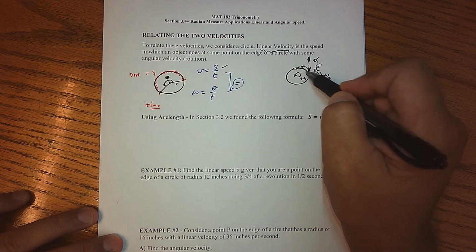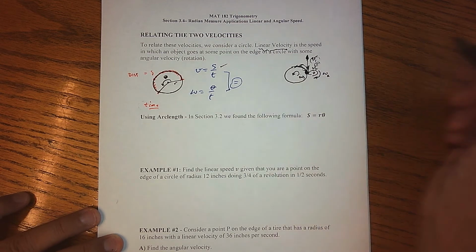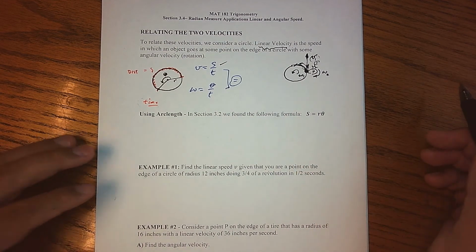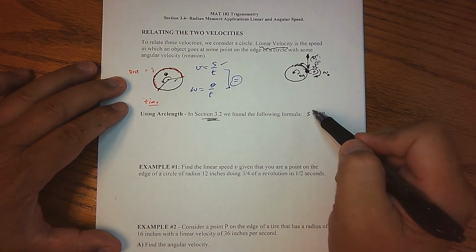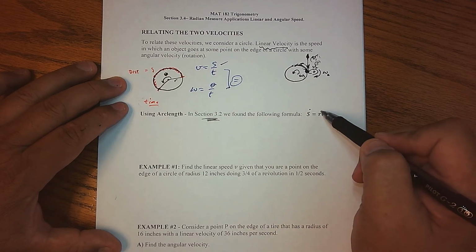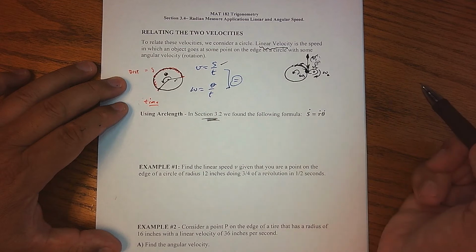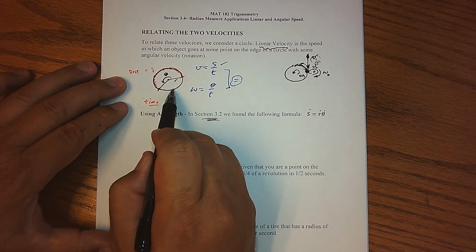So distance traveled this way or distance traveled that way gives me my velocity. And of course, how fast I'm spinning gives me my angular velocity. So let's put this all together. We're actually going to go back to section 3.2, where we learned that the arc length, for our case, the distance traveled, is equal to the radius of the circle times the central angle that I swept out, right? So basically this picture right up here.